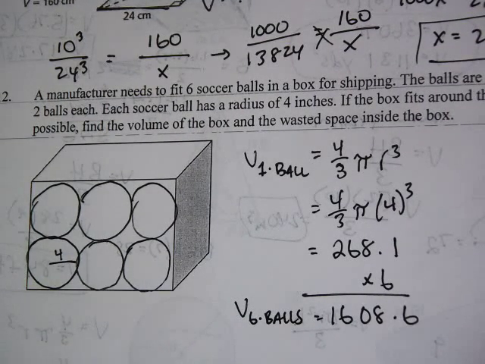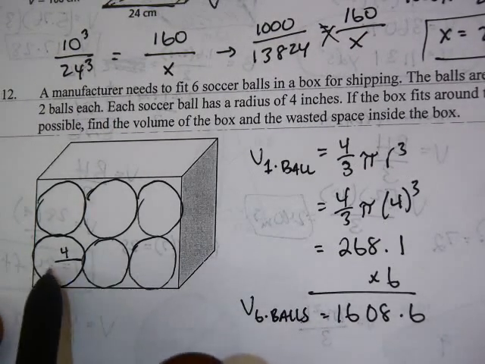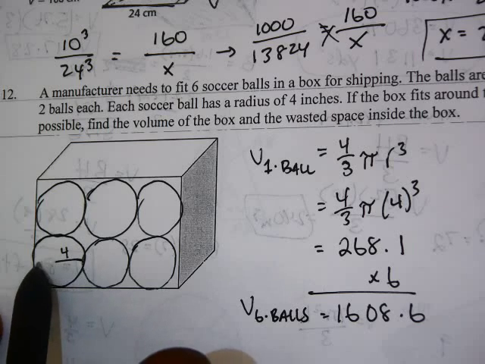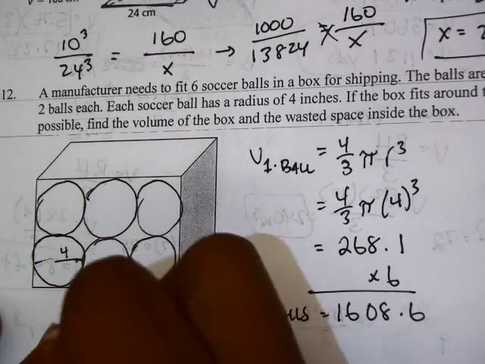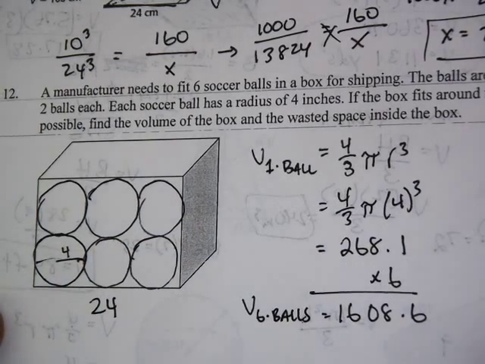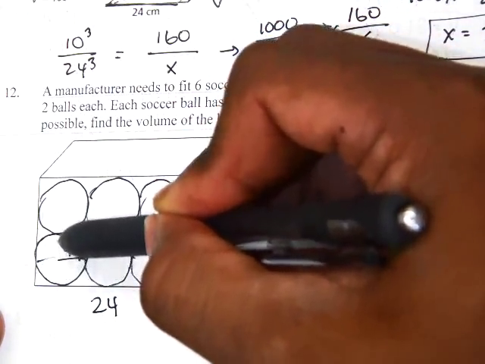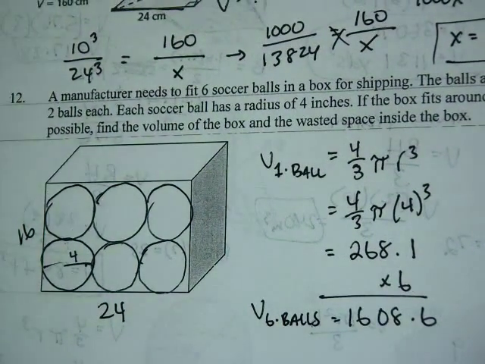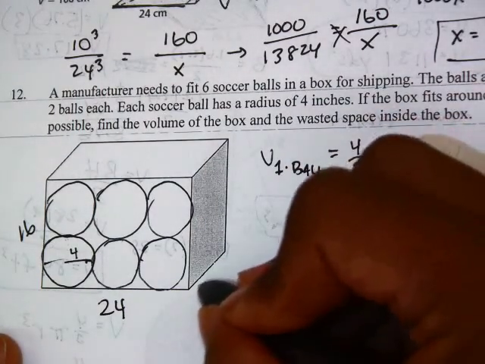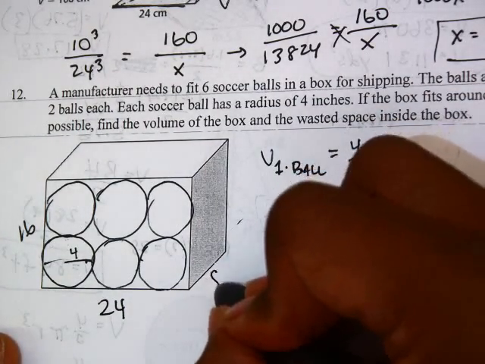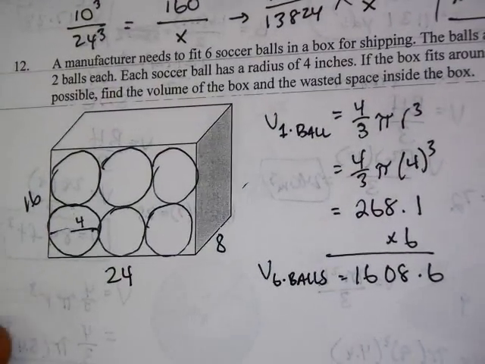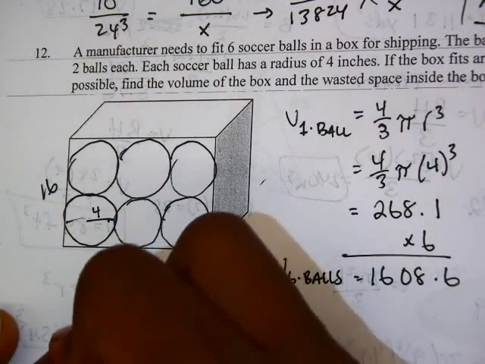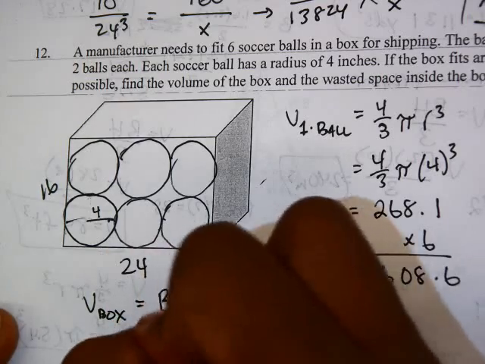Now I need to find the volume of the box and the wasted space, the space not taken up by the balls inside the box. So if this is 4, that means all the way across here is 8. And there's 3 balls across, so that's 8, 16, 24 here. And again, this is 8, because the radius is 4, and this is 8, so 8 and 8 make 16. And there's only one layer of balls in there, so this distance must be 1 ball across, so that's the diameter of 8 there.